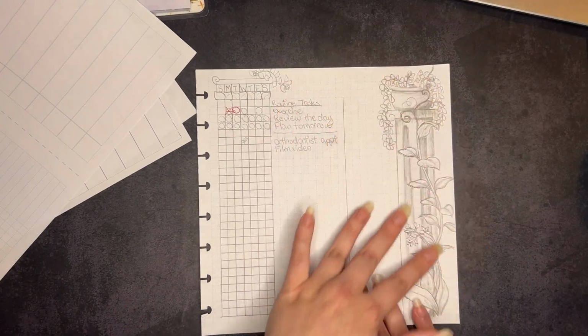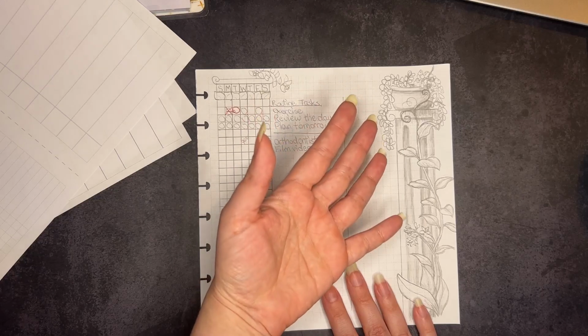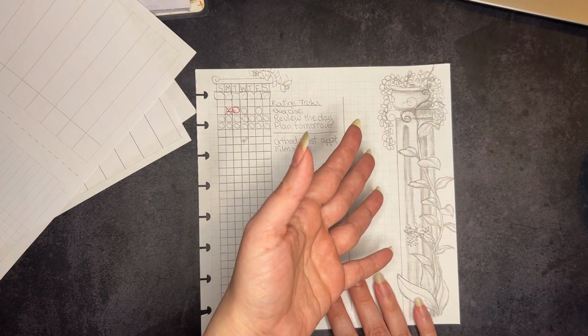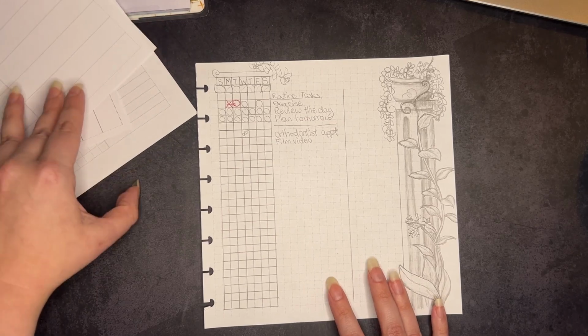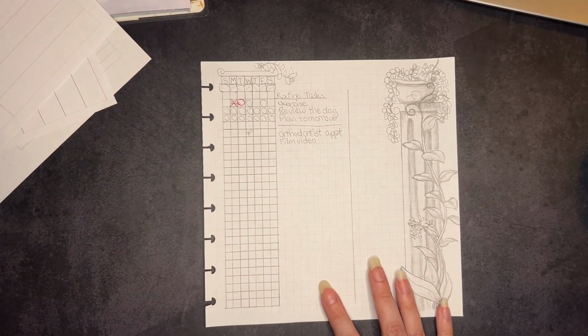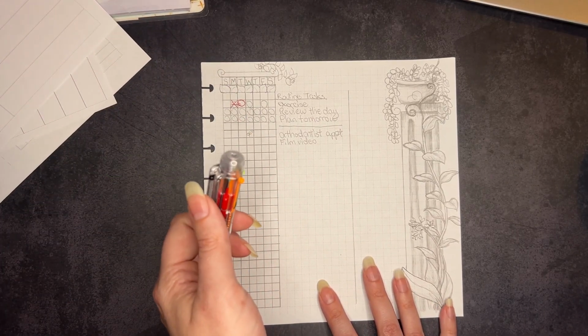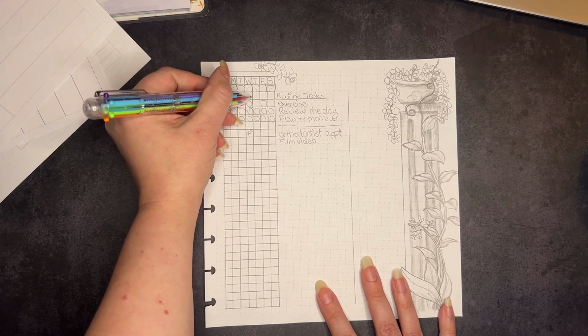Okay, don't ask what this is. I got into doodling and then I got lost in doodling, and it is what it is. We're just gonna work with this. And I had already started doing examples here.